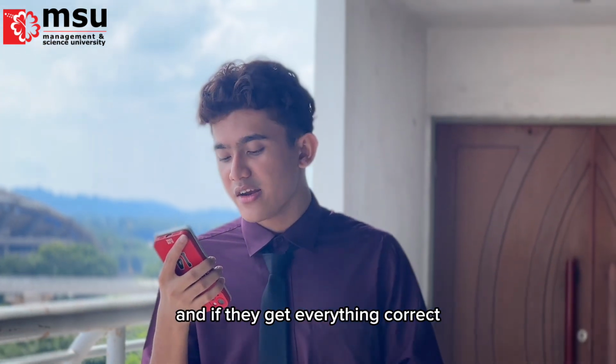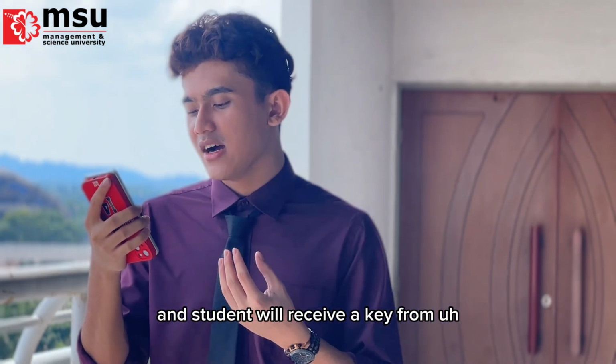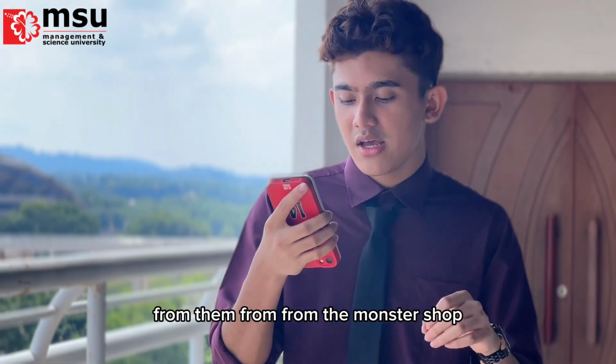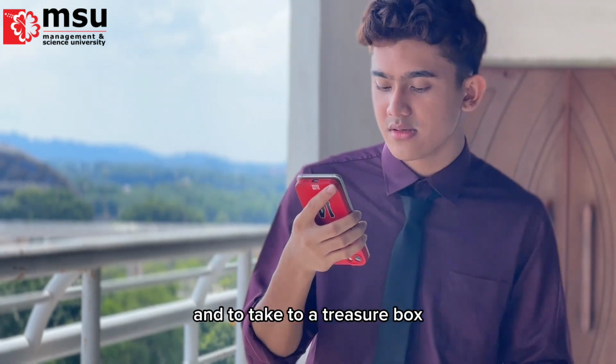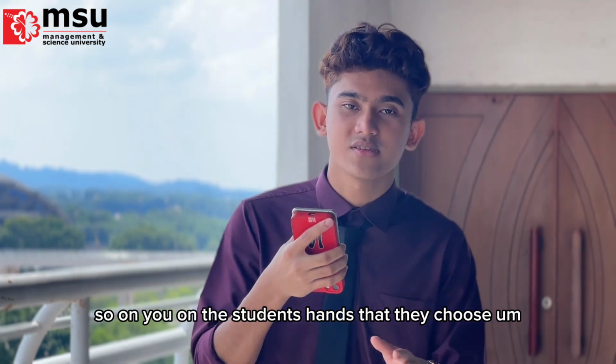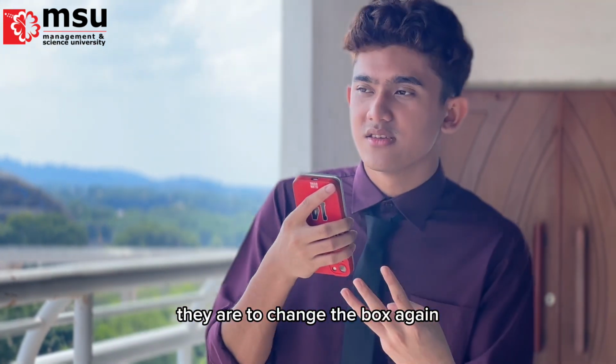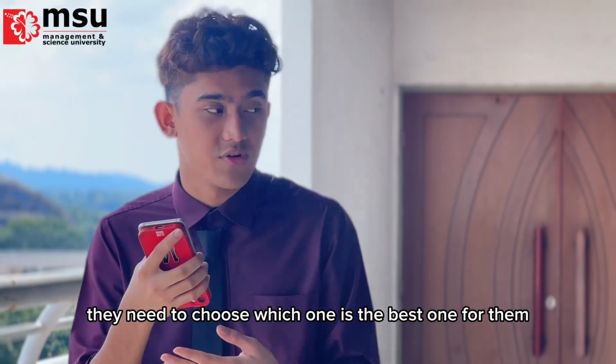If they get everything correct, the monster will get killed, and the student will receive a key from the monster itself and take it to a treasure box. It's all on the students' hands what they choose. There are 3 treasure boxes, so they need to choose which one is the best for them.